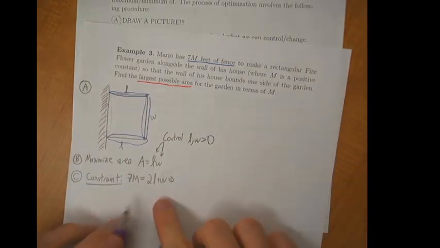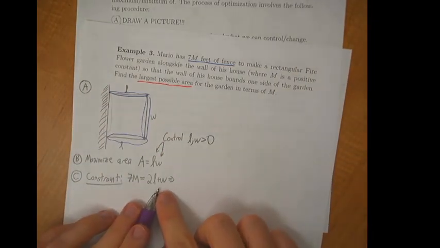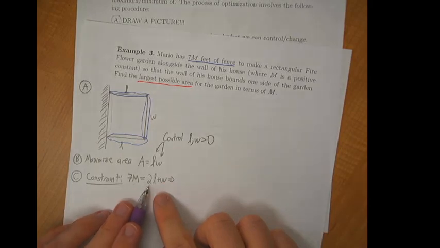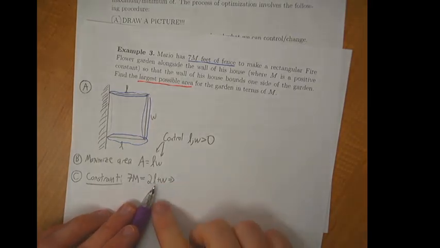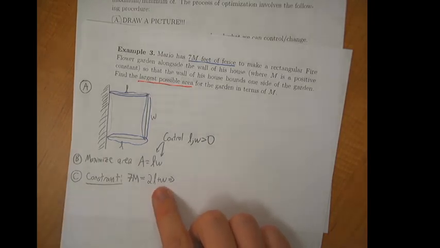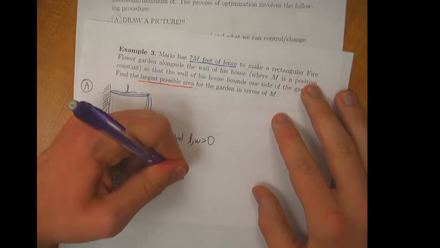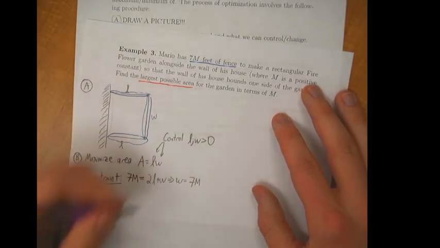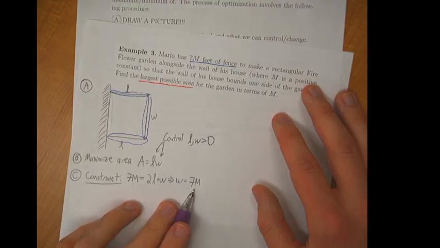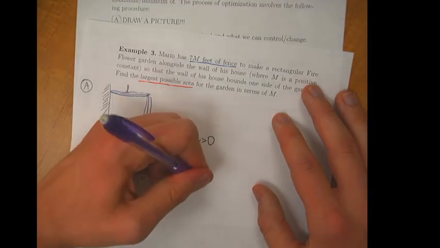So what you notice is that we will again need to express one variable in terms of another here. So what we're going to do to make our lives a bit easier is just solve for W because that's already by itself as one term. So we're going to subtract 2L over to the other side to get W in terms of M and L.